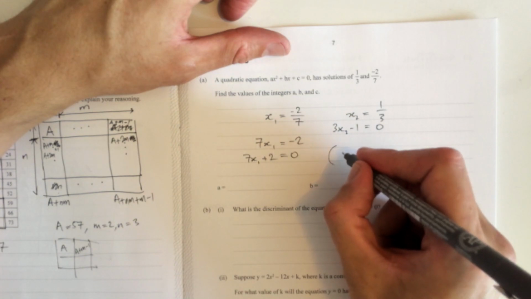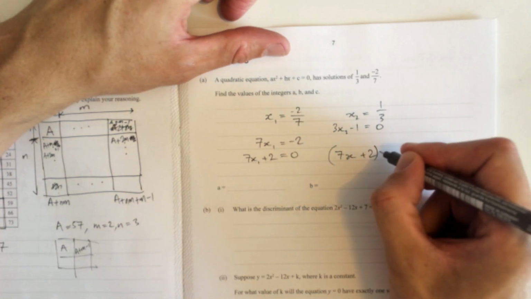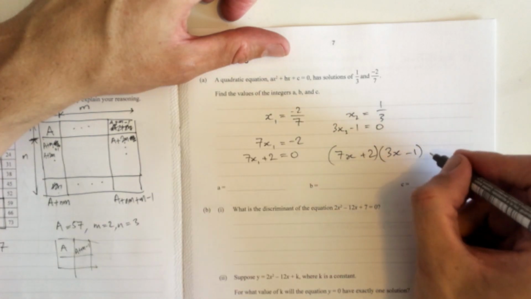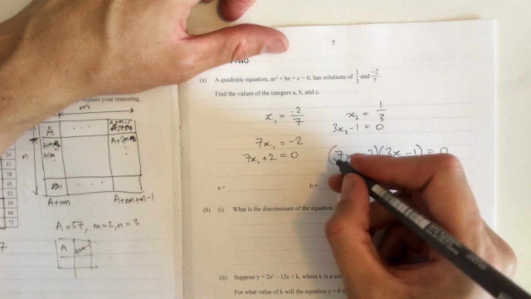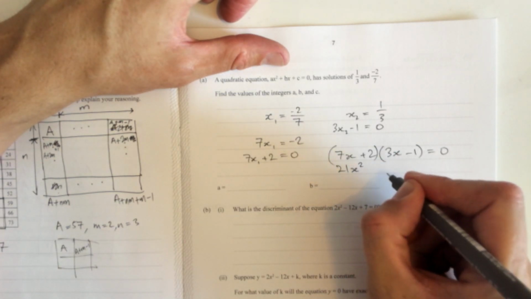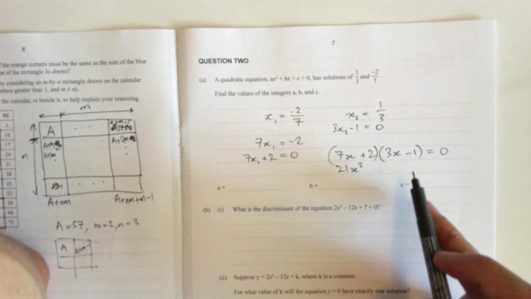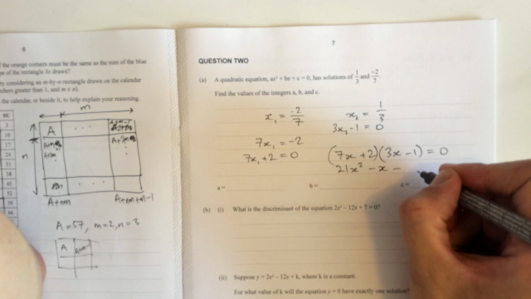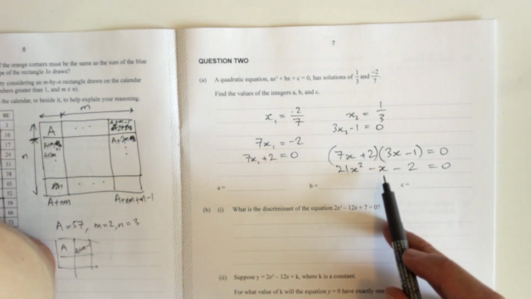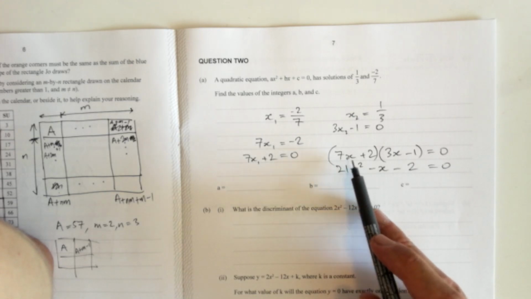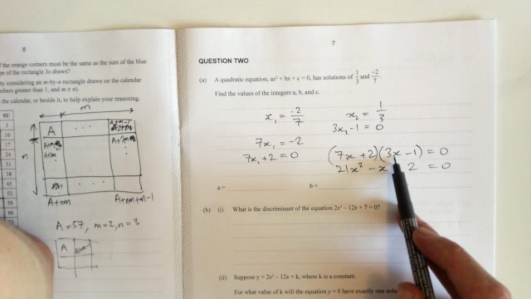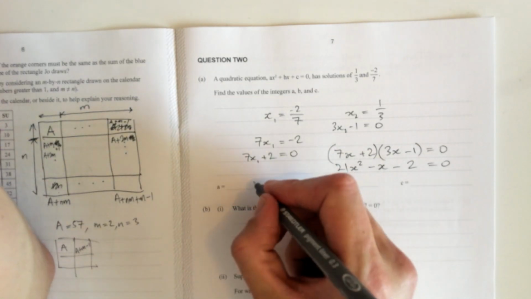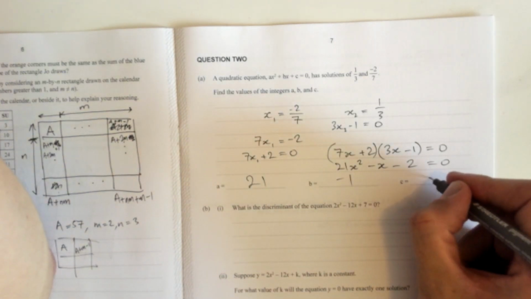So let's go like this. 7x plus 2, 3x minus 1 equals 0. 21x squared minus 7x plus 6x minus x minus 2 equals 0. Does that look about right? Let's factorize it. Just want to double check this. Plus 6 minus 7. 21, negative 1, negative 2.